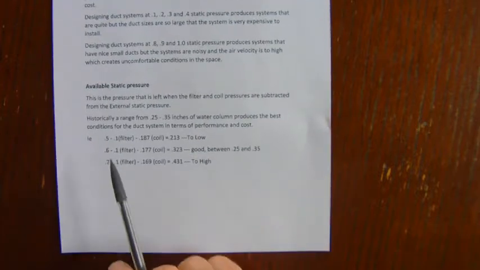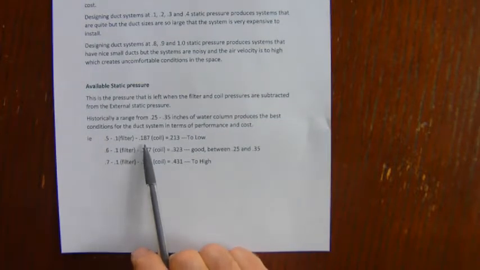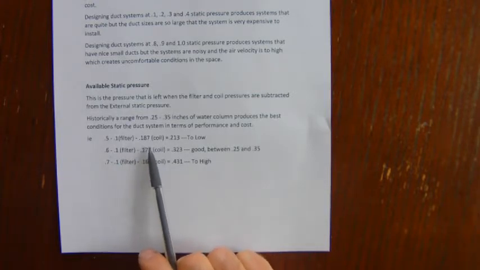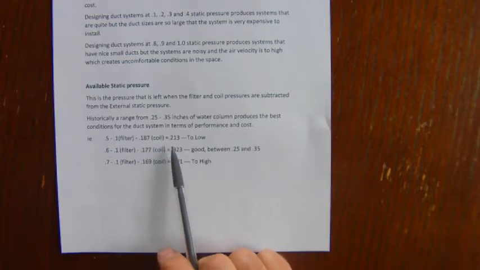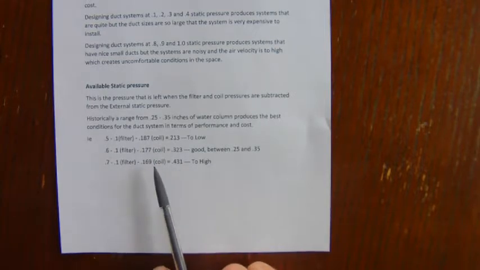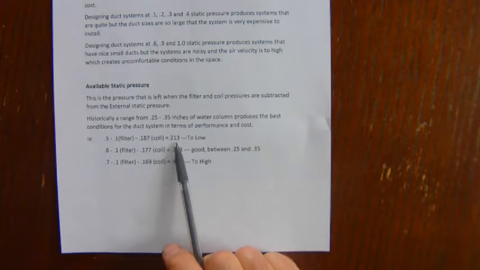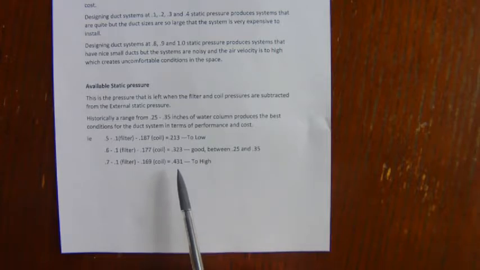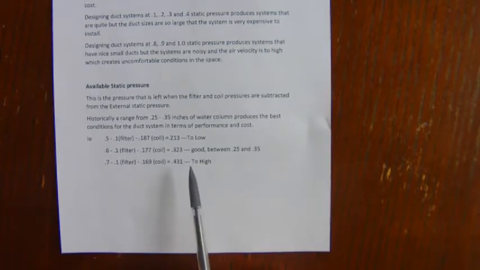But just to give you a quick example, at 0.5, if we have a filter with a pressure drop of 0.1 and our coil pressure drop at the associated airflow rate at 0.5 is 0.187, we get a resulting available static pressure of 0.213. So this is below the minimum value of 0.25, so this would not be a good combination.